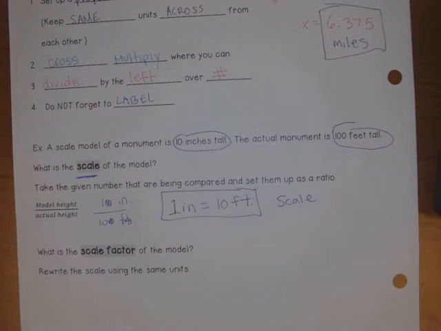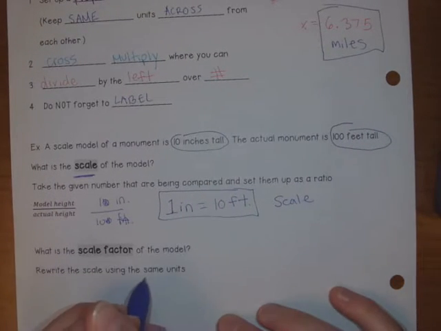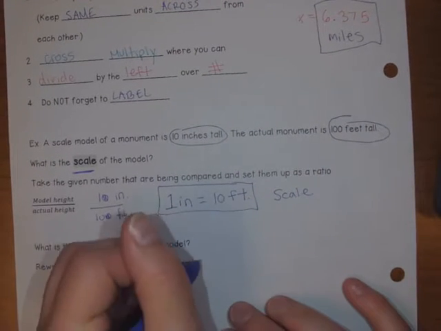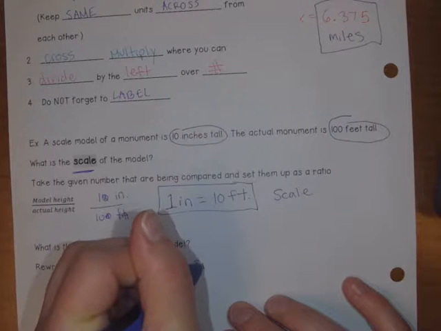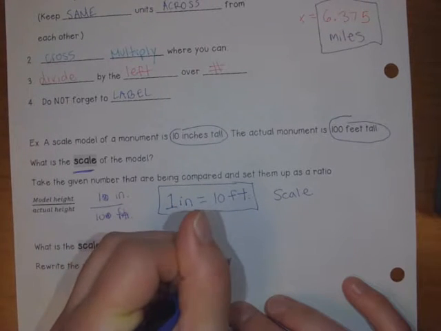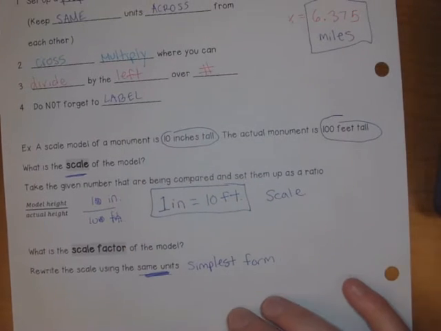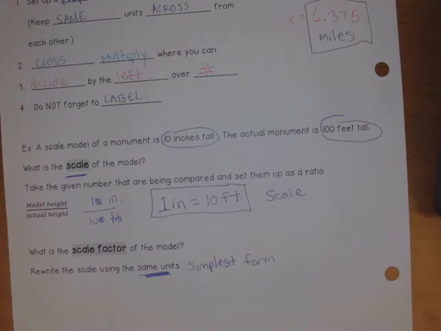Now a scale factor is rewriting the scale using the same units in simplest form. We won't use this quite as often, but there's always that choice.